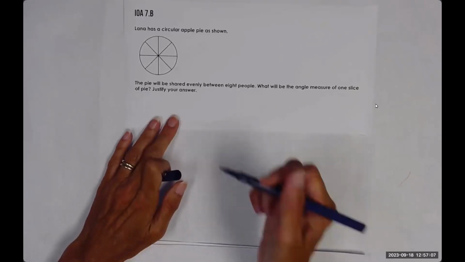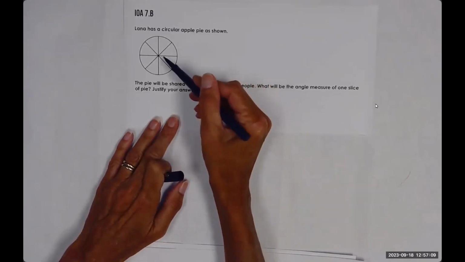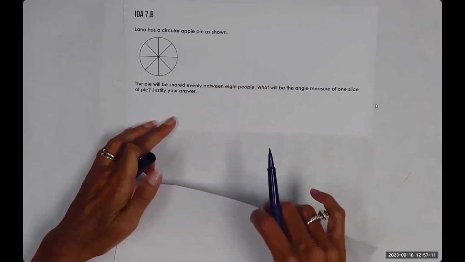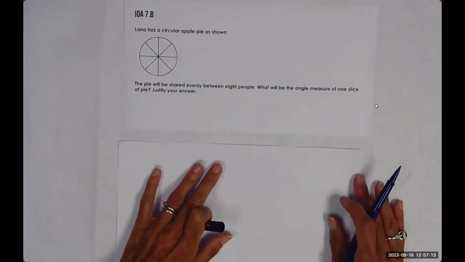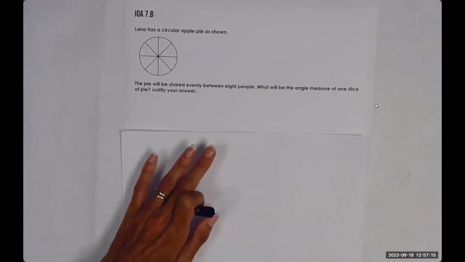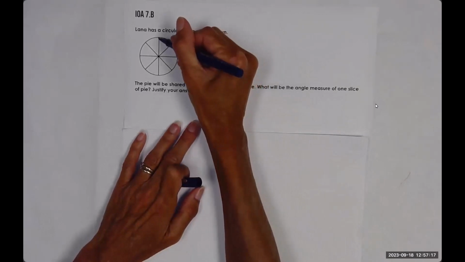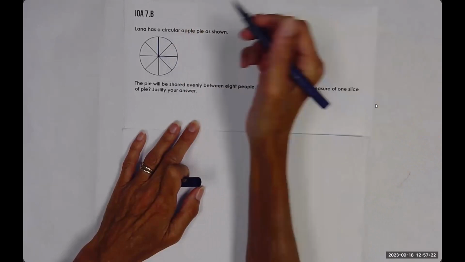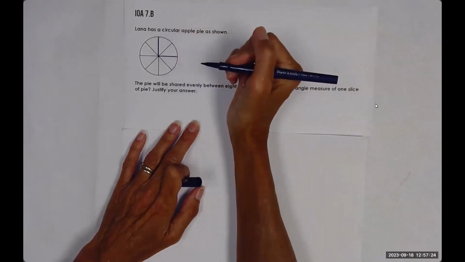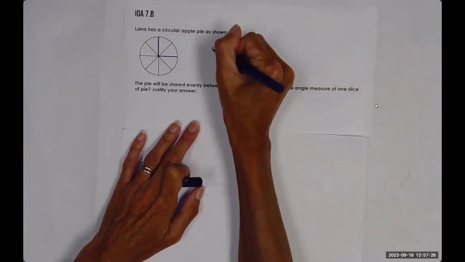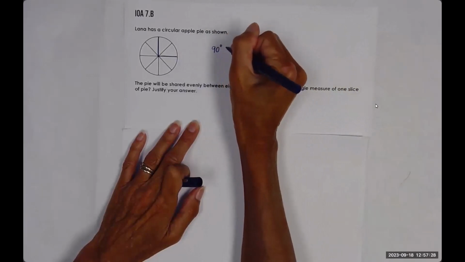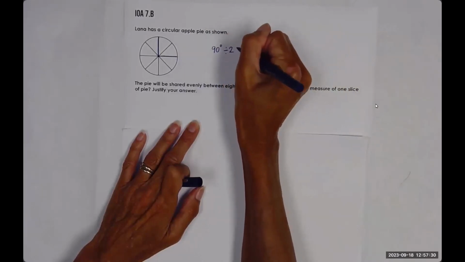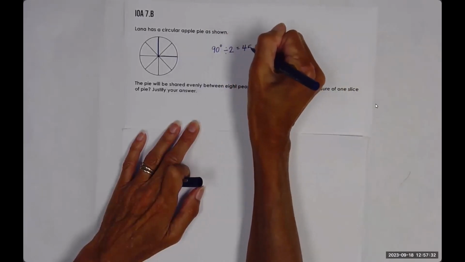All right, so what we're hoping a student will see is that there are 8 slices in this apple pie. Okay, and I can see in this 90-degree angle, there are 2 slices, all right? And I know that 90 degrees divided by 2 is 45 degrees.